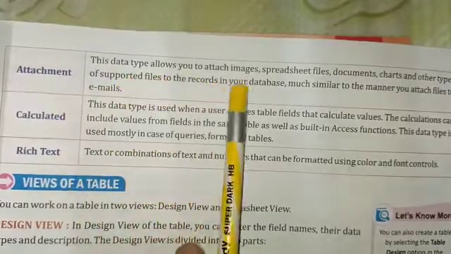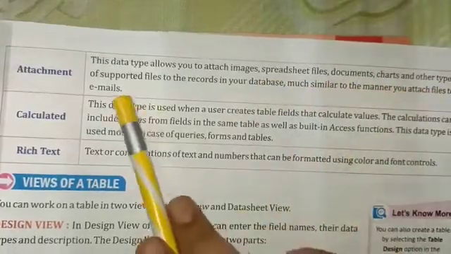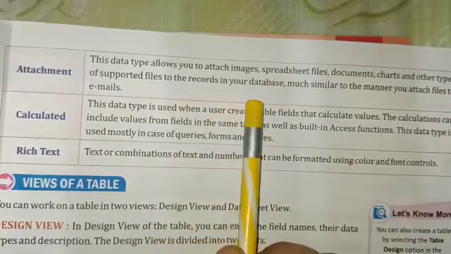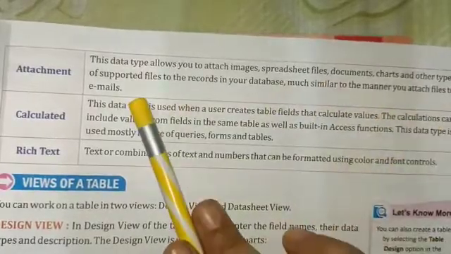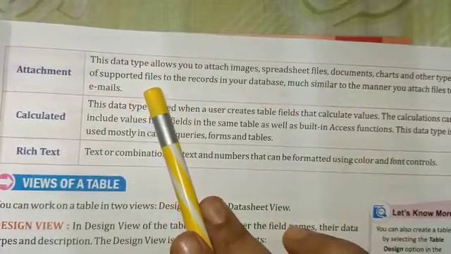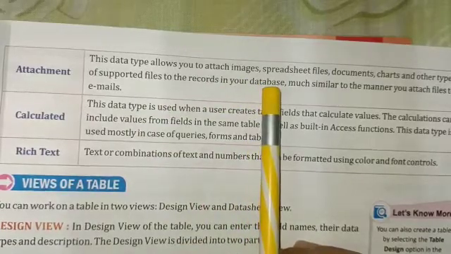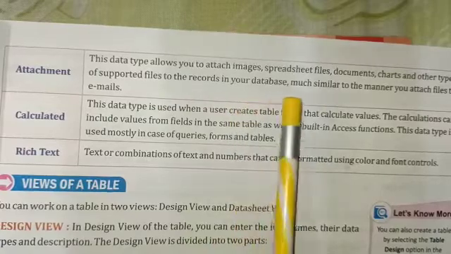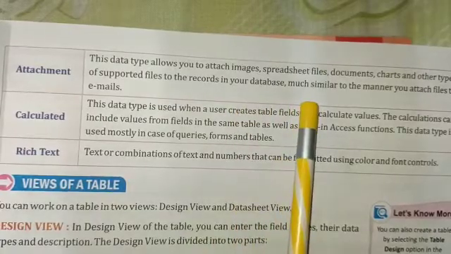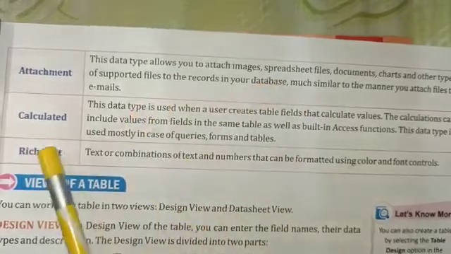This data type allows you to attach images, spreadsheet files, documents, charts and other types of supported files to the records in your database, much similar to the manner you attach files to emails.